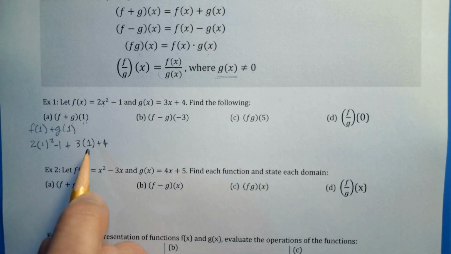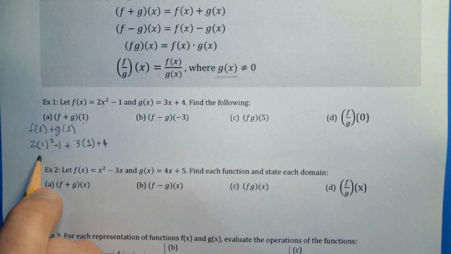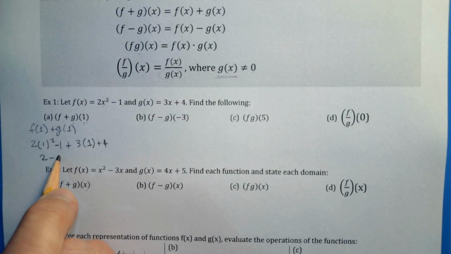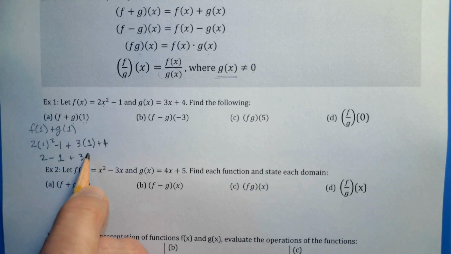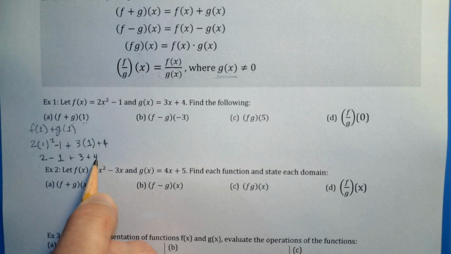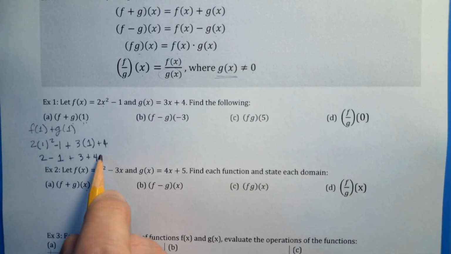So we have f of 1 plus g of 1. And so that's going to be 2 minus 1 plus 3 plus 4. And that looks like it should be 8.